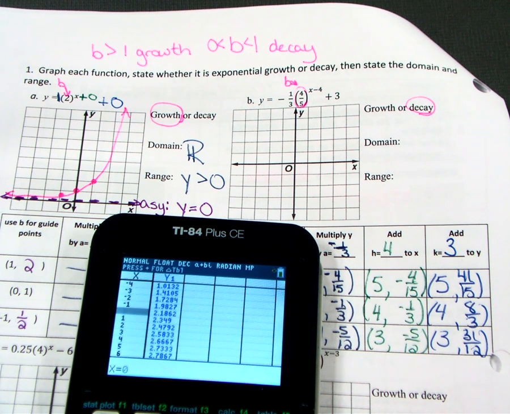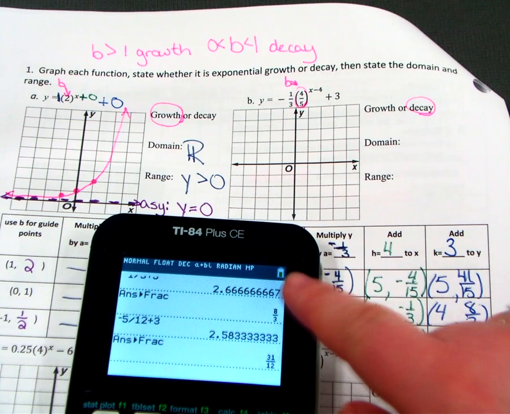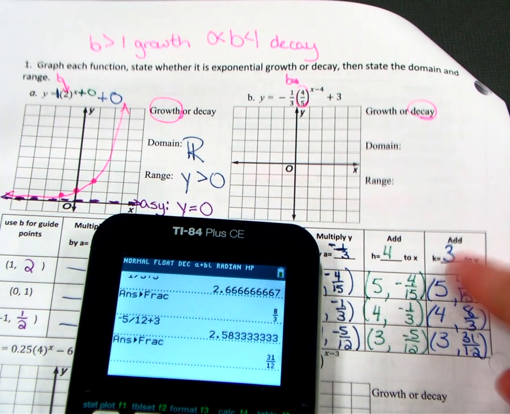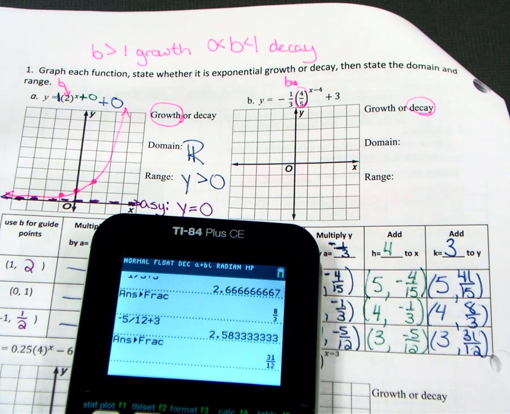So when I look at these points, I need to find 5, that's 2.73. 4 is at 2.6 repeating, and 3 is at 2.83 repeating, which if you remember, those are the numbers that we got over here as well. So that means that I know that I did this right.